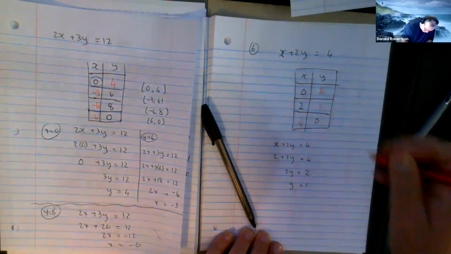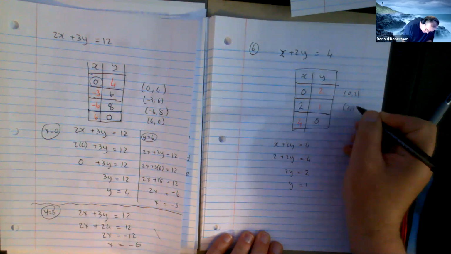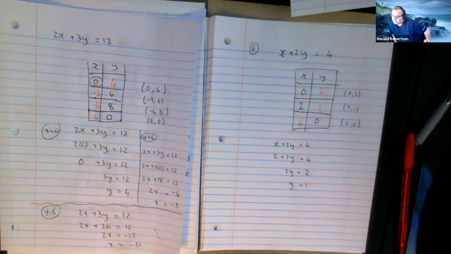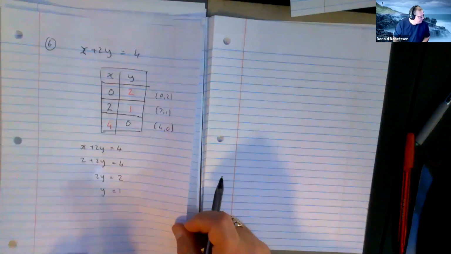And I now have the 3 points that I need to draw my straight line. A little bit easier the second time. Okay. Scroll through, pick another one.